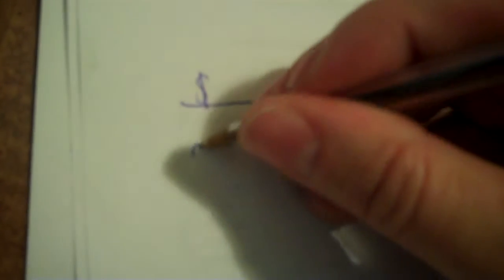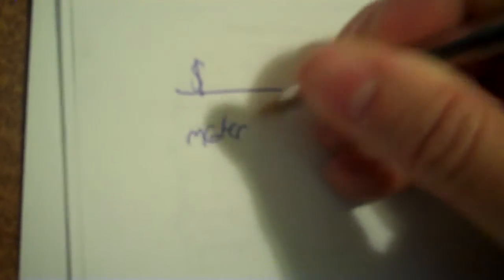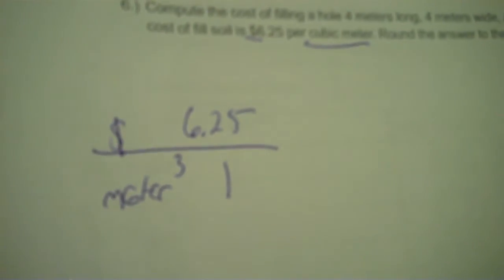Okay, number 6. Before we start this problem, we are going to use some unit ratios, okay? And you can do it another way if you want, okay? I will explain another way. Dollars and cubic meter, okay? Now, in lining your rate up, I want dollars. Don't put cubic meter. Put M, meter to the third power. That's what cubic means. So that means $6.25 for 1 cubic meter.